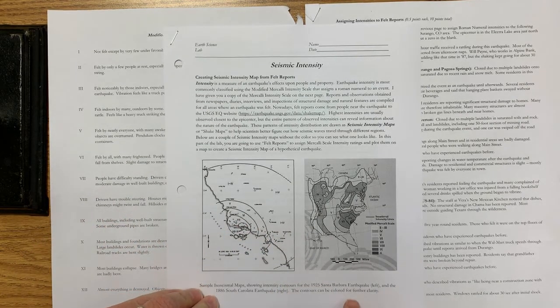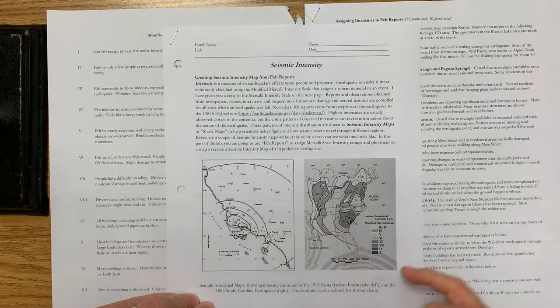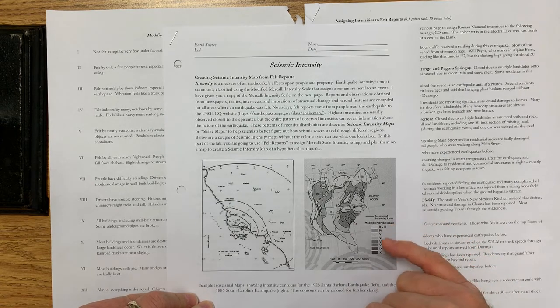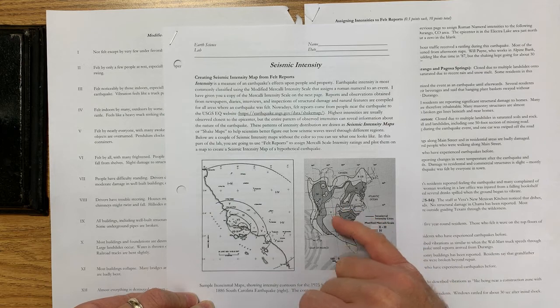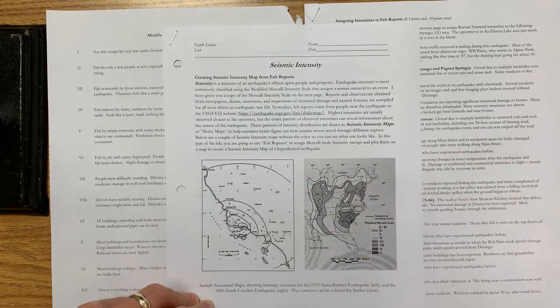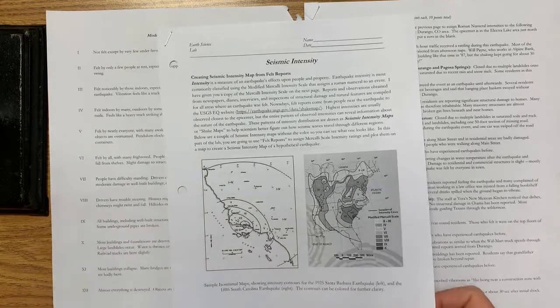And the same thing for the 1886 South Carolina earthquake, which you see right here. The modified Mercalli scale rating is here. Isoseismal lines are drawn in between each of the seismic shaking zones. And then noting that different zones in different areas, but nonetheless, it tells us all about the shaking.